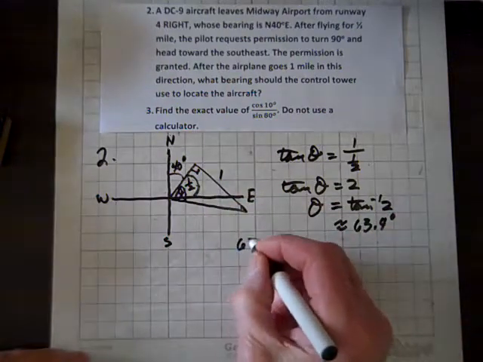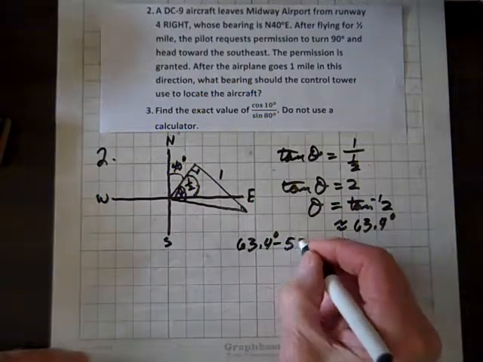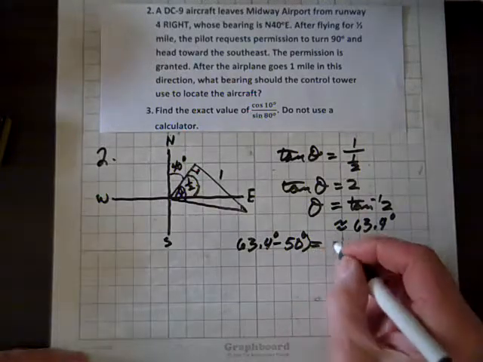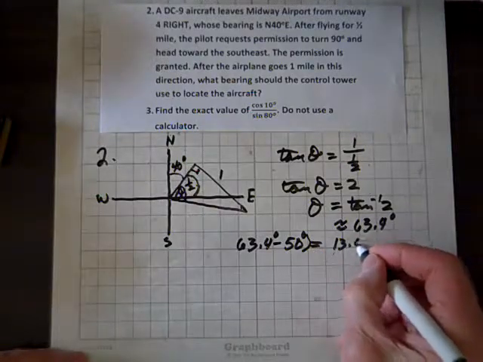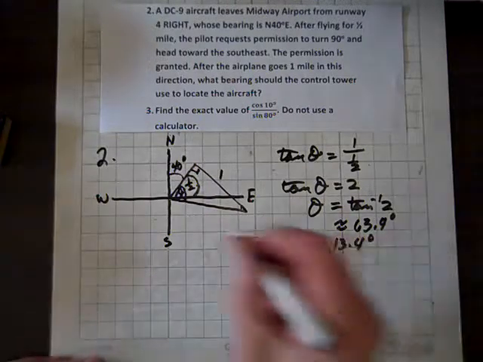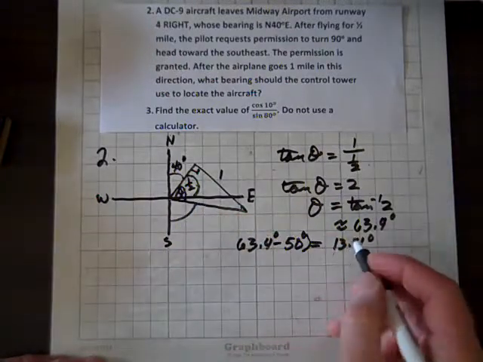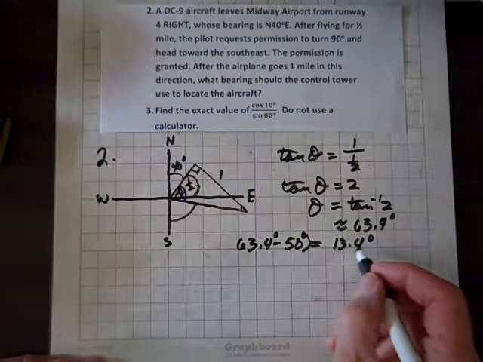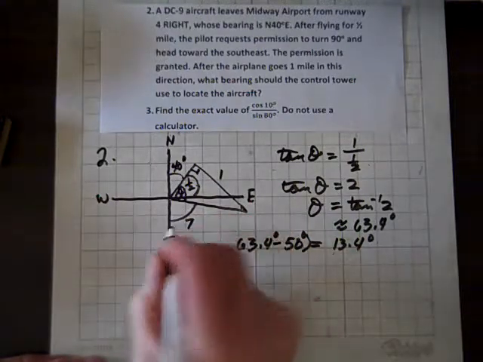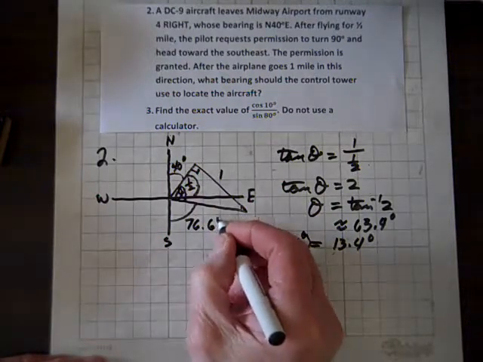So 63.4 degrees minus 50 degrees equals 13.4 degrees. So now then, this angle is going to be 90 degrees minus 13.4 degrees, which gives us 76.6 degrees.